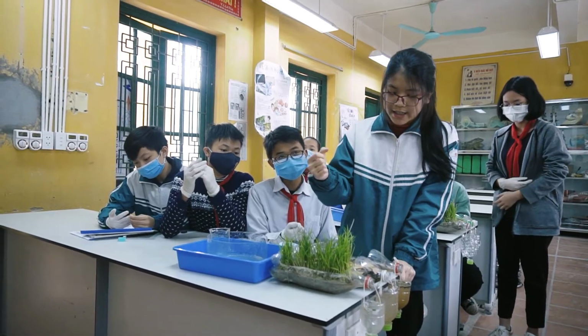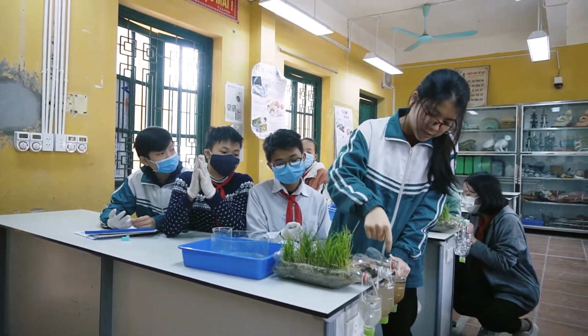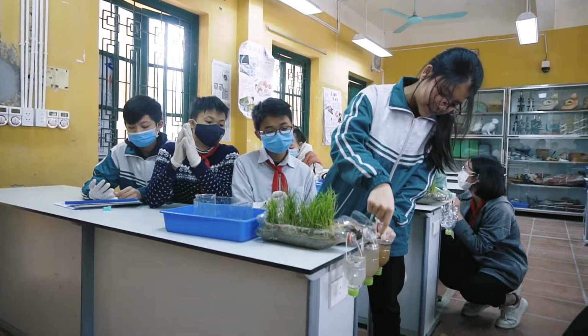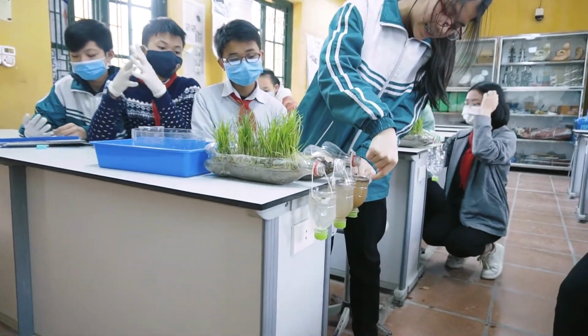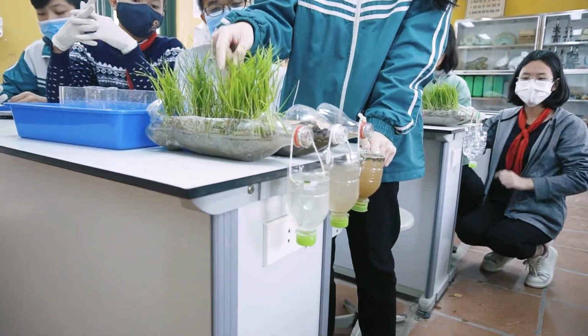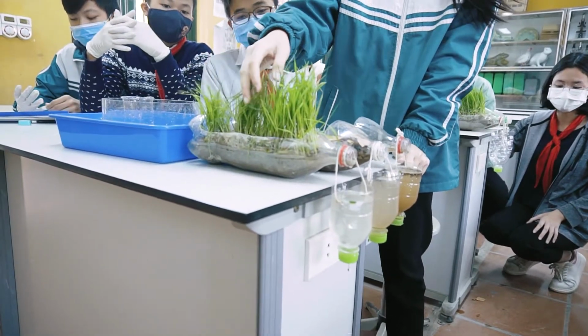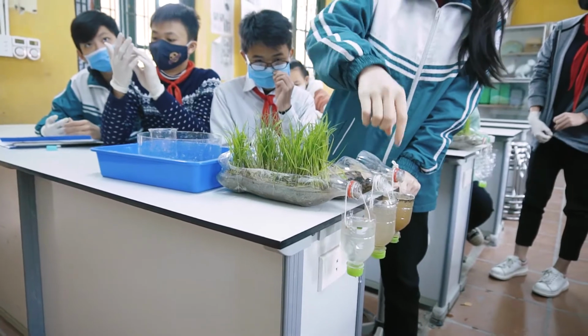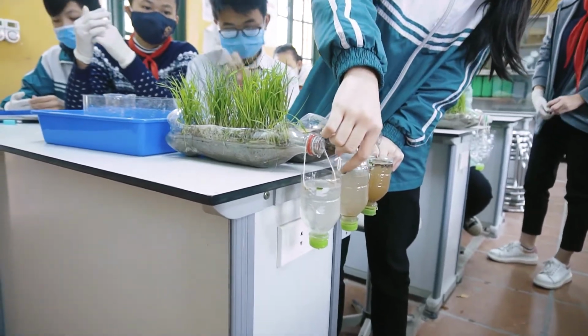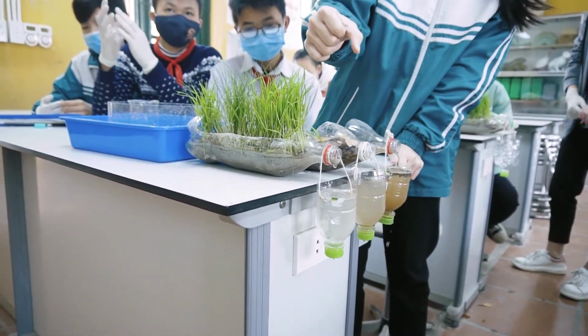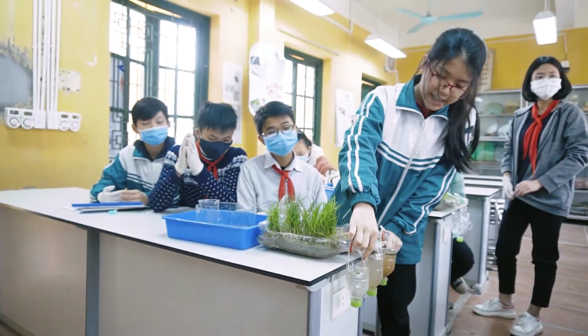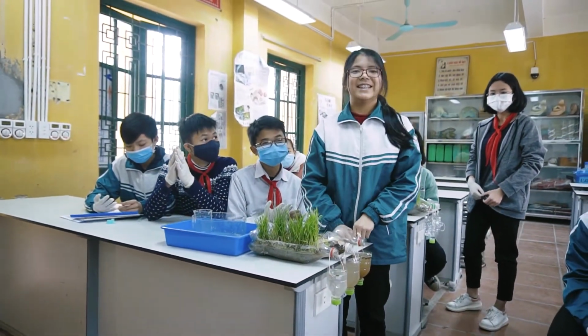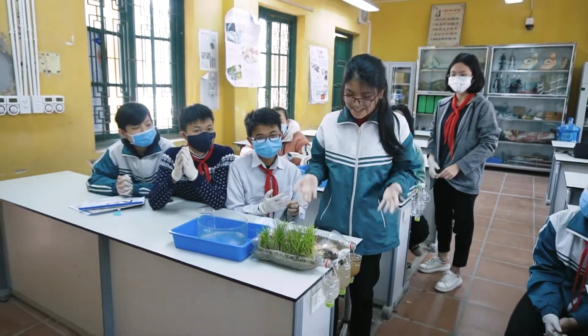When we take the water into the bottles, you can see the water is not as dark as this. And the last one, there are very many plants above the soil, and it is really clean. It's clear. Yeah, it's clear. Thank you.